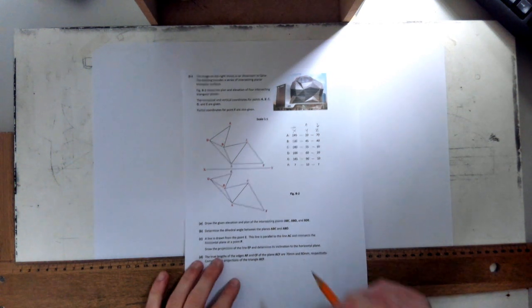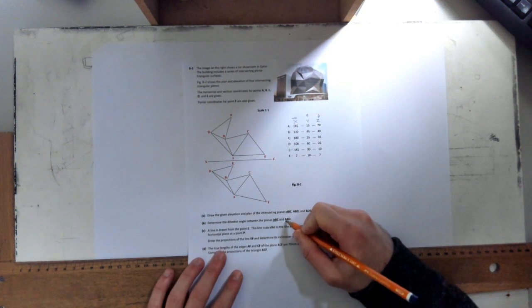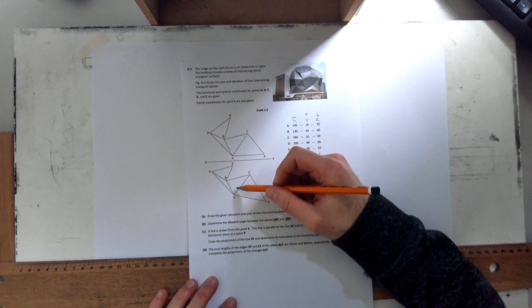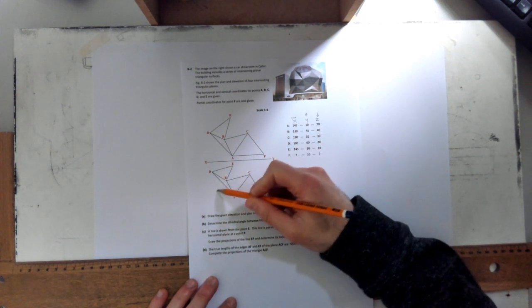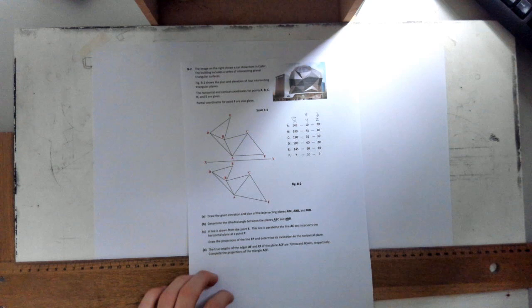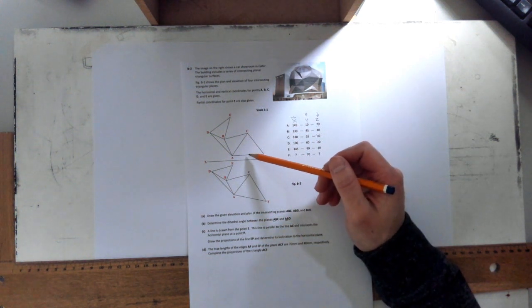For part A it says draw the given elevation and plan of the intersecting planes ABC, ABD and BDE. Part B, determine the dihedral angle between the planes ABC and ABD. So we see what's common between the two, AB and AB. So when we find AB here, we're going to be taking an auxiliary view. So for this question I'm going to take an auxiliary view going out this way to the left, and then I'm going to have a second auxiliary going further out to the left then. So just thinking already about where to position the question. At the moment we could keep this to maybe the top right of the page, so we have space to the left and below for the auxiliary views.